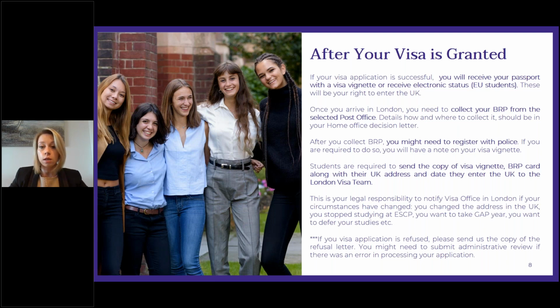Once the student enters the UK, you will need to collect your BRP card from the post office. You will be able to select the post office nearest to you at the stage of the application. Once you collect your BRP card, some students will need to register with the police. Again, you will have further instructions from the Home Office on how, when and where to register. For students who don't need to register with the police, their journey of getting the visa and the BRP is finished.